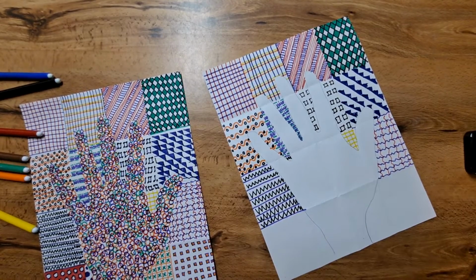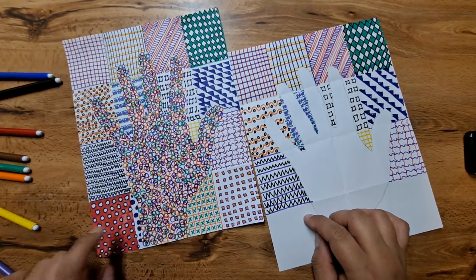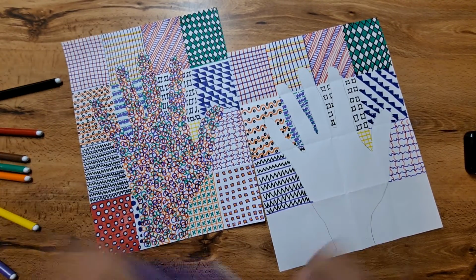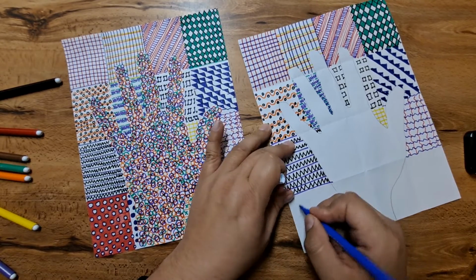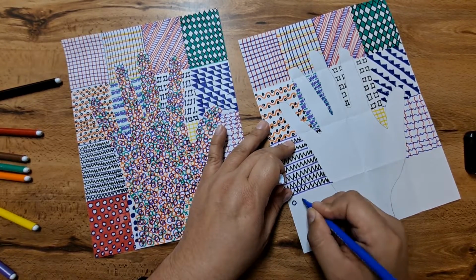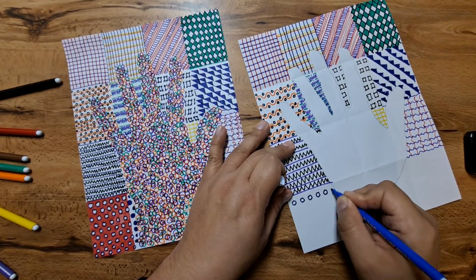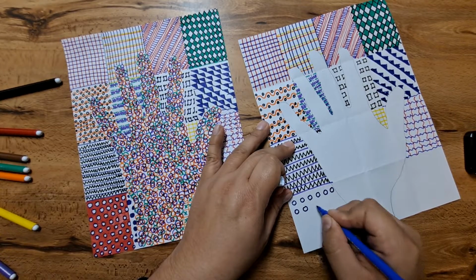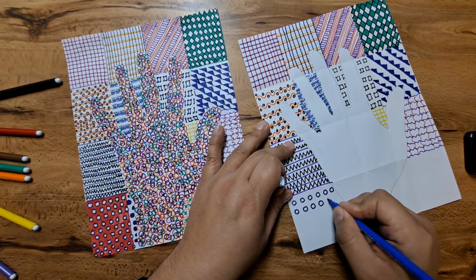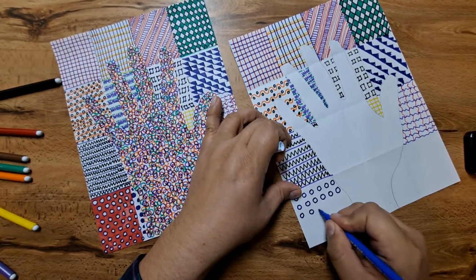There we go. Now we're down to our last row. The last row, what we're gonna do, you notice right here, we have circles, okay? So let's put them in a line. Okay, so one on top of the other, one on top of the other. There we go.